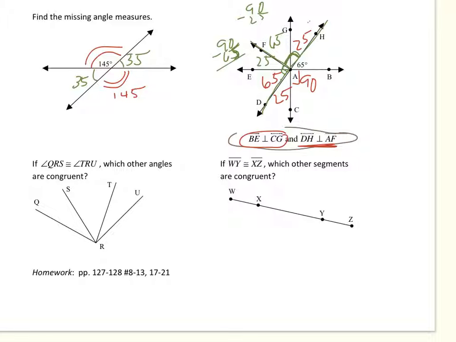Moving down to the next one, if angle QRS, so anytime it says something, I want to outline it so I know what angle they're talking about, is congruent to angle TRU. So those two are congruent, and then it says which other angles are congruent. Well, I know that angle SRT is congruent to itself.